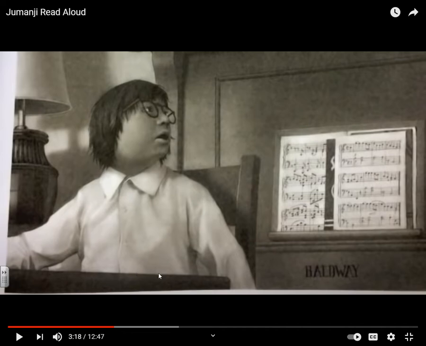So far we have met some characters. We've already started learning about some events that are going to take place, and we are on our way.